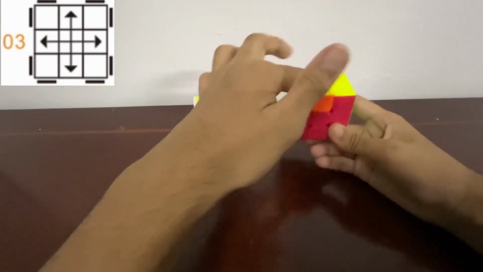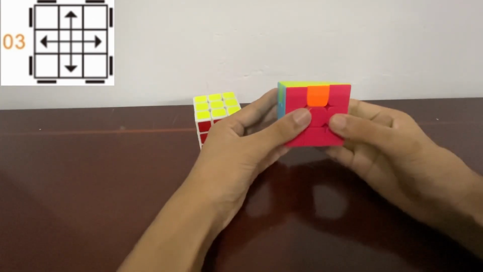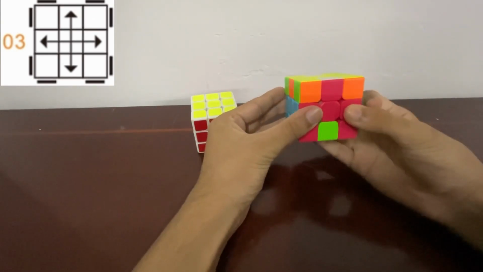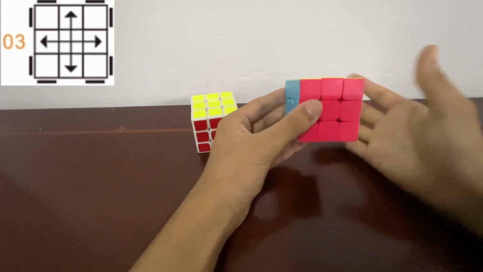So it's like a plus sign. This is how it's supposed to be oriented. It's like a plus thing, so this is how it's going to be swapped, and it's very easy. Use the M2 moves: M2, U, M2, U2, M2, U, M2. That's how simple it is.